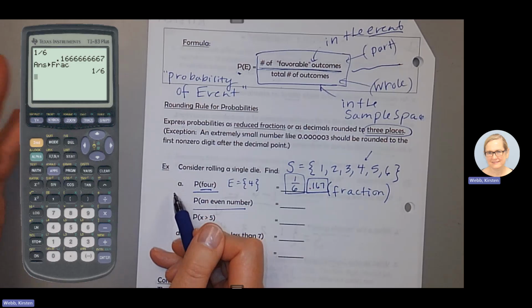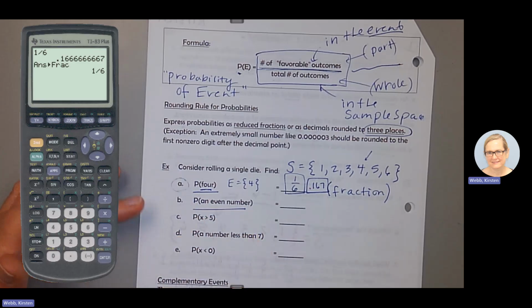If anybody sees anything they'd like to double check about our first probability, let me know. Otherwise, I'll give you another minute to try the next couple. Anybody need more help on anything so far?